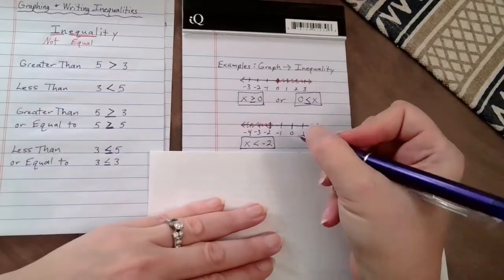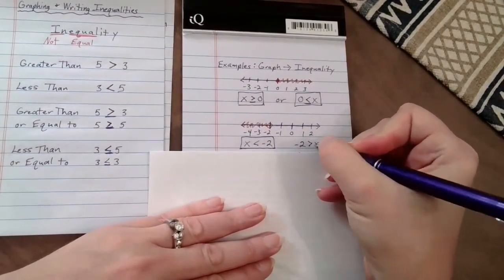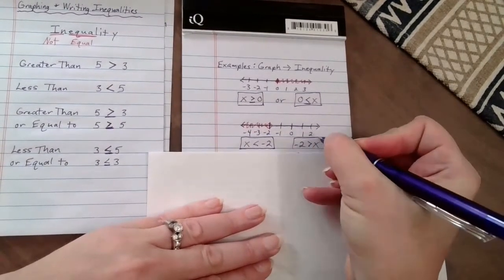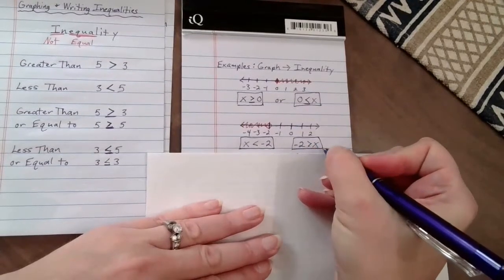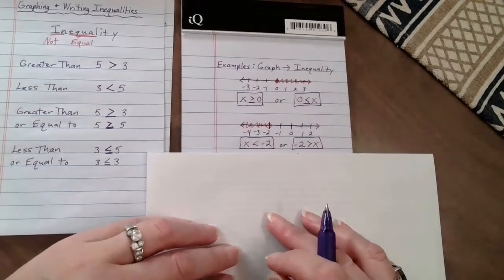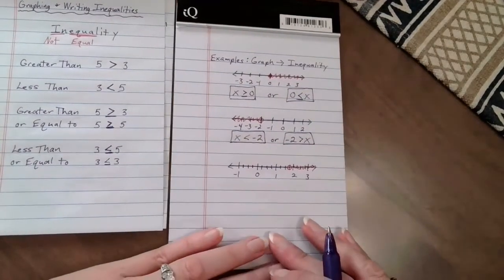Could I flip that around? Absolutely. I could say that -2 is bigger than x, because if you look, here's my x's, and -2 is bigger. So one or the other. Do you need to write both of these? No, you do not. I'm just kind of putting them both down so that your brain can process whatever it likes.